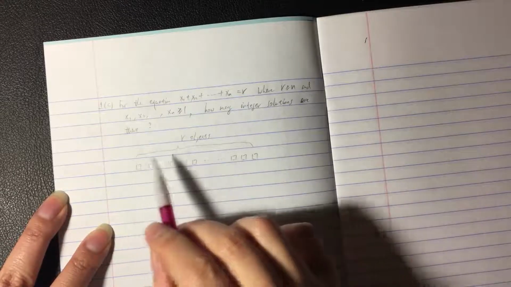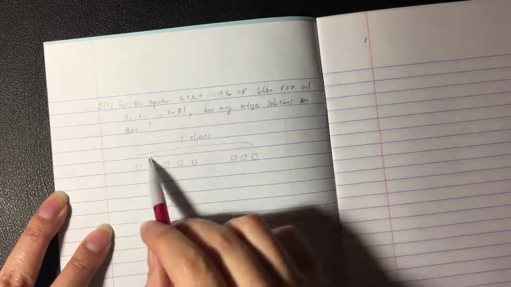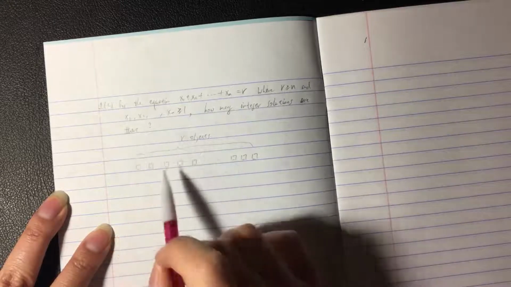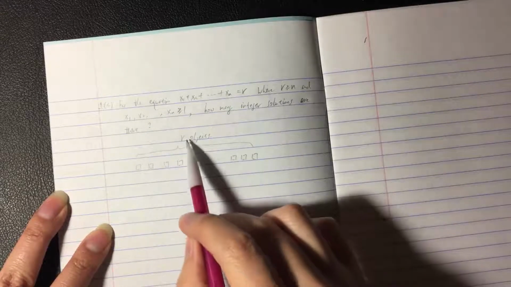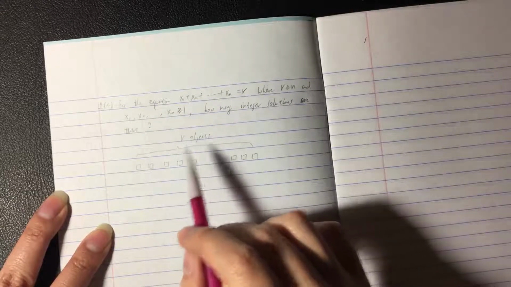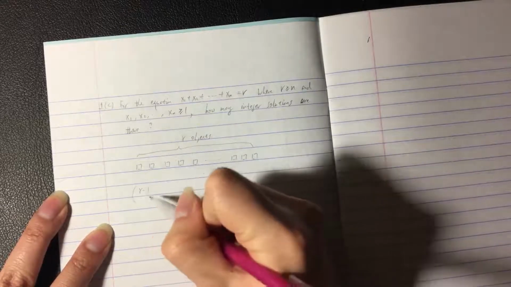And how many gaps are there? For R objects, how many gaps are there? For 2 objects, we have 1 gap. For 3 objects, we have 2 gaps. For 4 objects, we have 3 gaps. So for R objects, we have R minus 1 gaps.